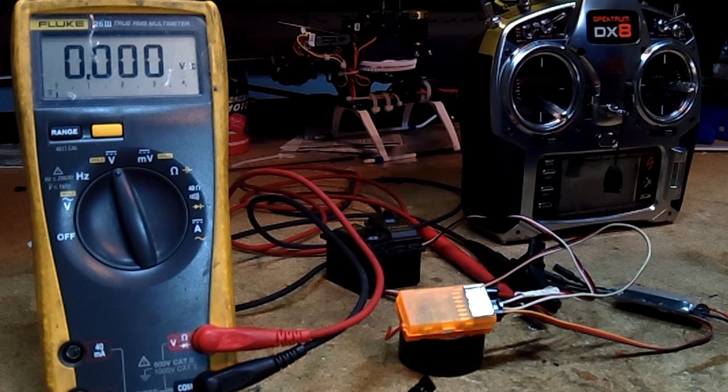How do you know if you suffered a brownout? Your receiver will actually let you know by flashing. It'll flash at a slower pace than it would if you were binding. If you're binding, the receiver will flash very rapidly. When you suffer a brownout, it'll blink a little bit slowly.